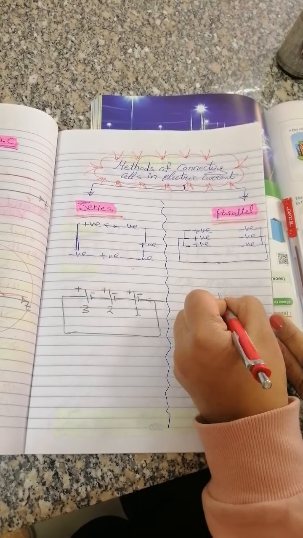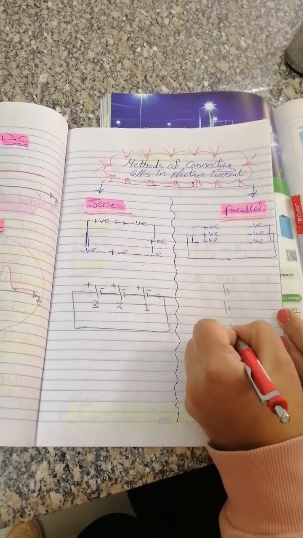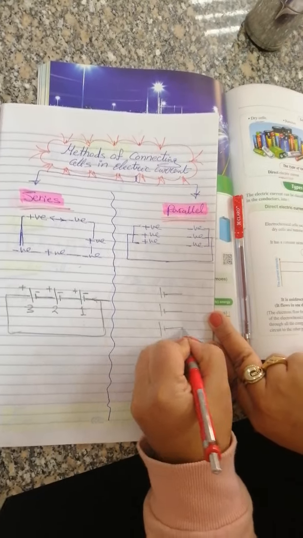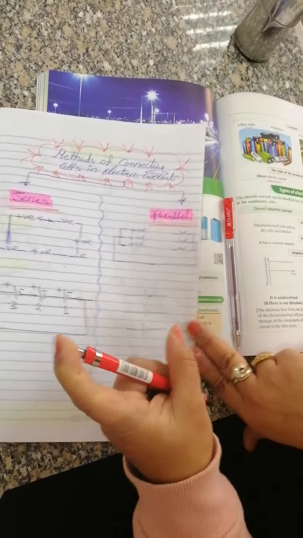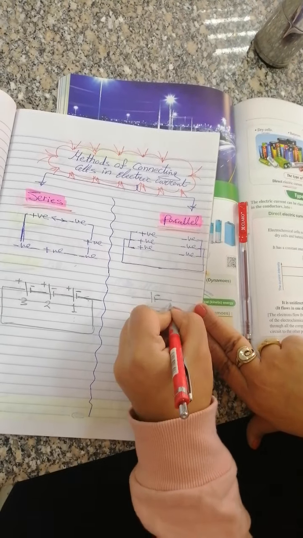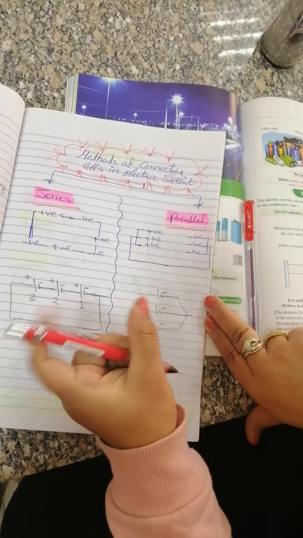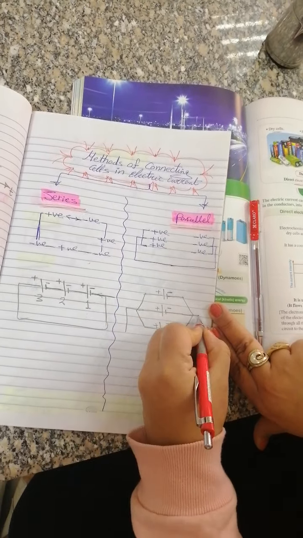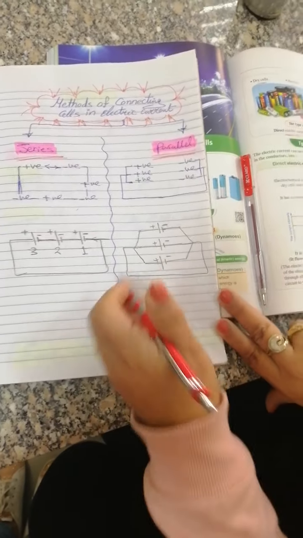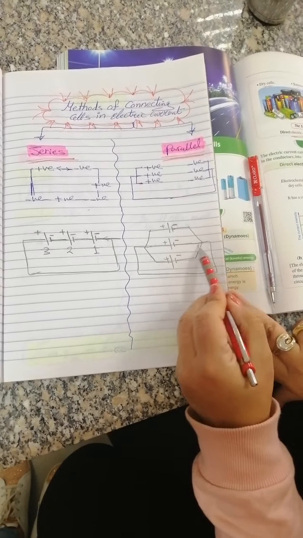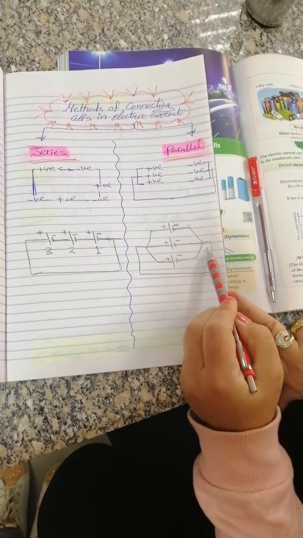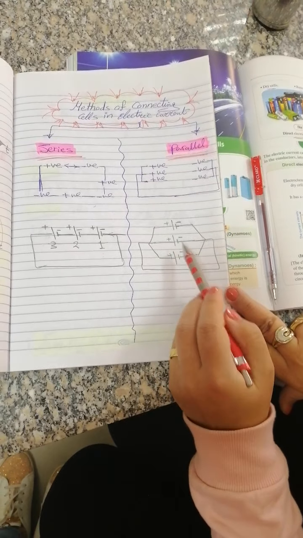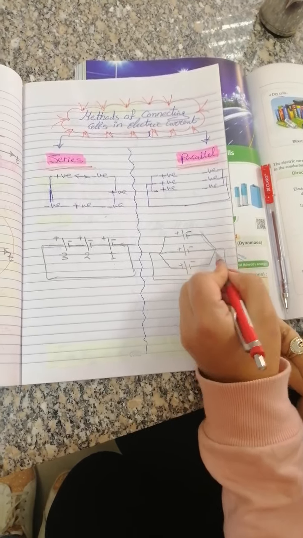In parallel connection, the cells are parallel to each other. So we connect all the negative poles with each other and all the positive poles with each other and connect them to the battery. So the electric current passing is not distributed along the 3 cells. It passes through the cells the same as each other. So these are branched routes.